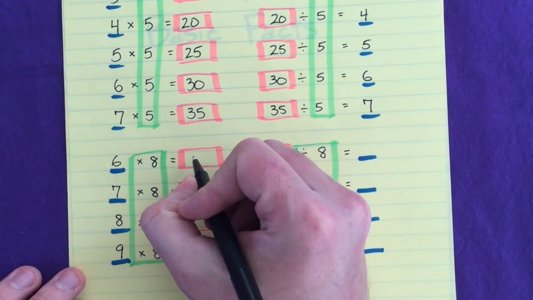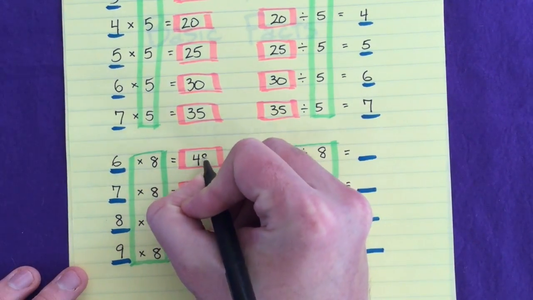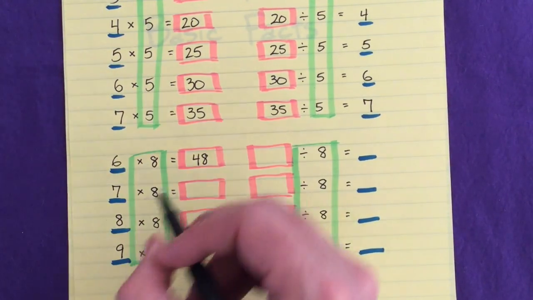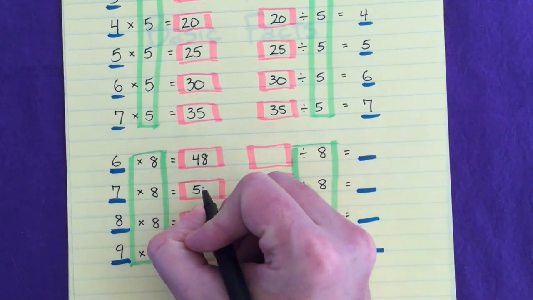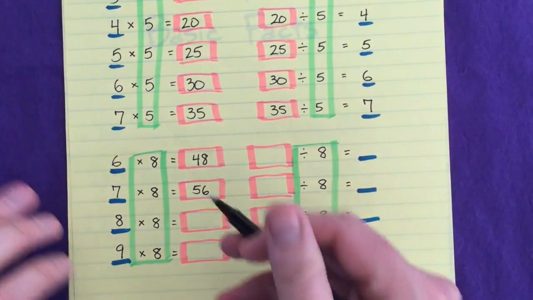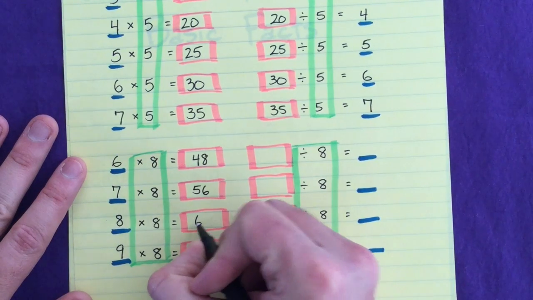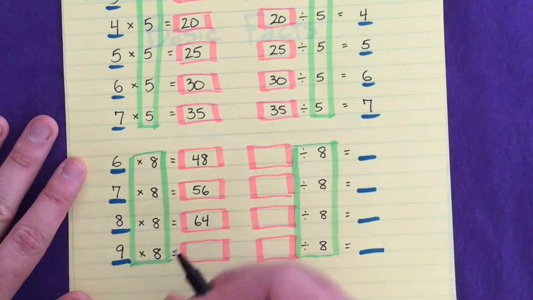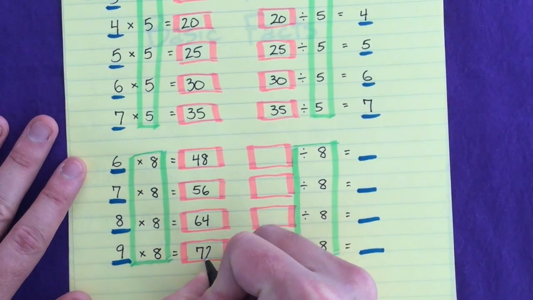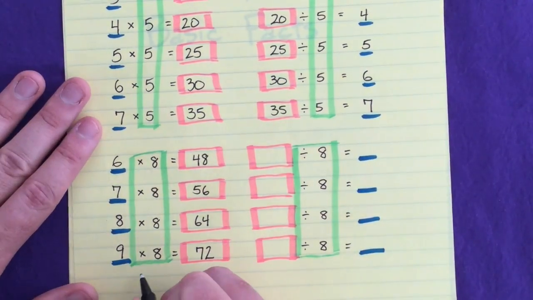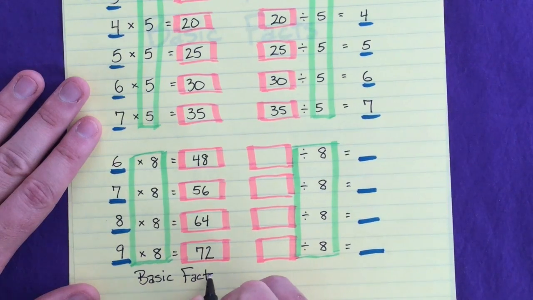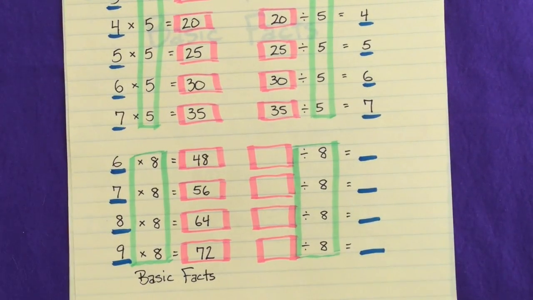You should have realized that 6 times 8 is 48. You should have realized that 7 times 8 is 56. 8 times 8 would be 64. And 9 times 8 would be 72. If you know these basic facts, you should be able to see them when you're dividing.